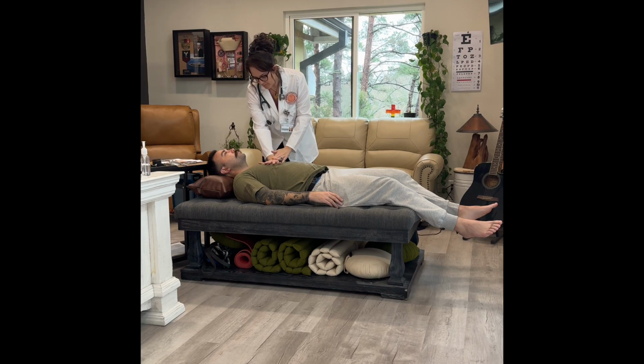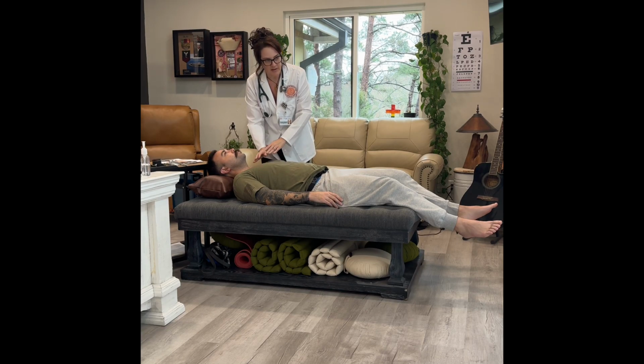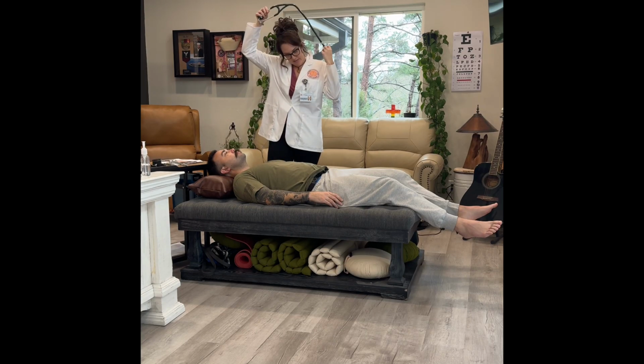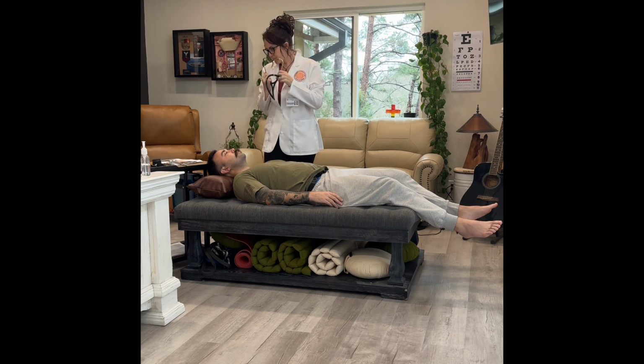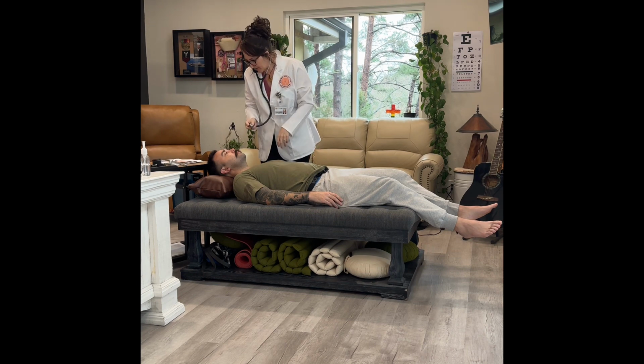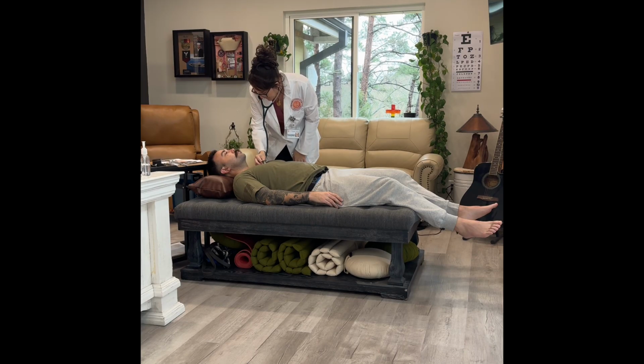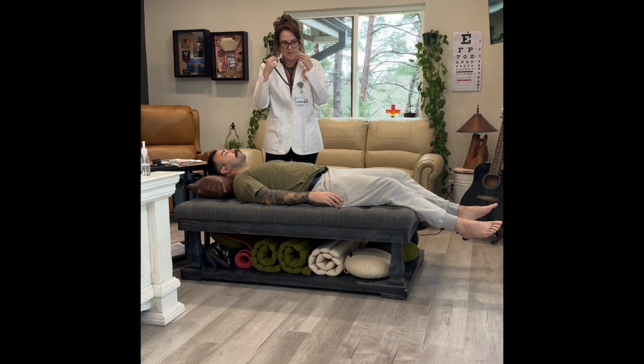And then I'm going to palpate your precordium and tell me if there's any tenderness here. No. I don't feel any crepitus or thrills. And then I'm going to palpate your PMI at the fifth intercostal space. And then now I'm going to listen to your heart. And we have your aortic, your pulmonic, your Erb's point, your tricuspid, and your mitral. And all of those sound normal.